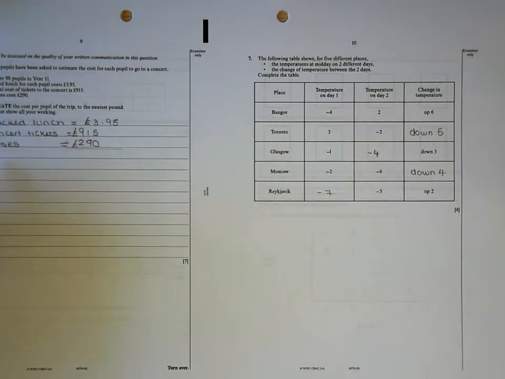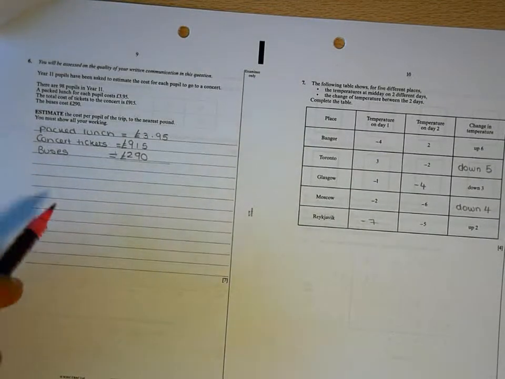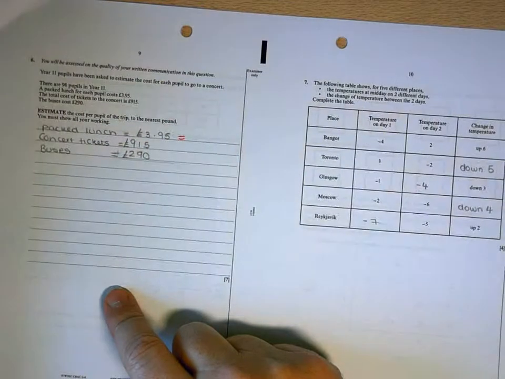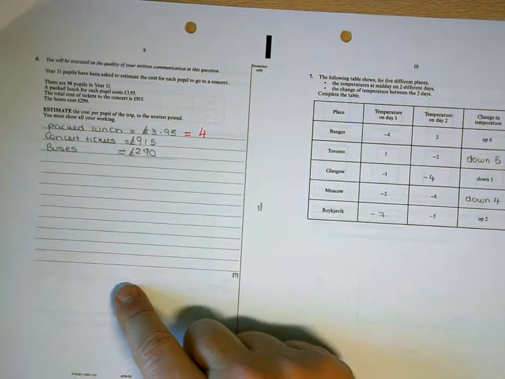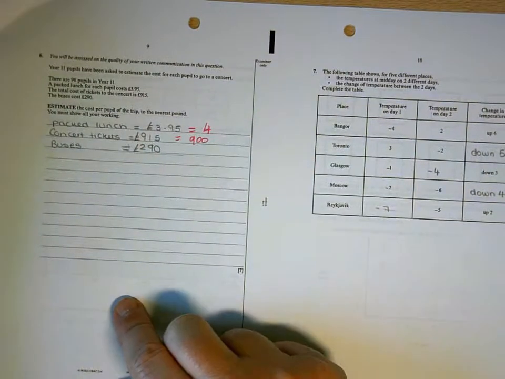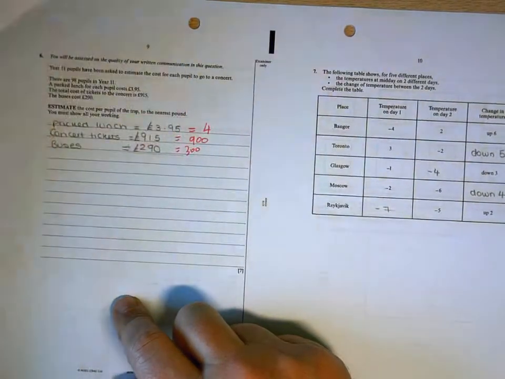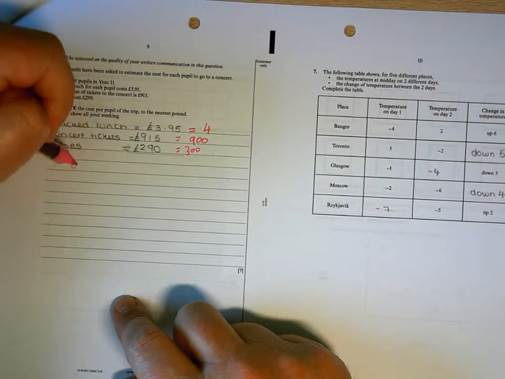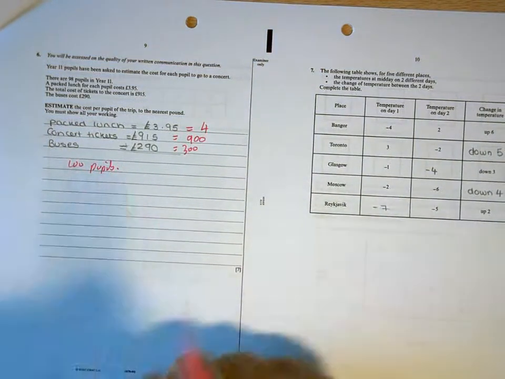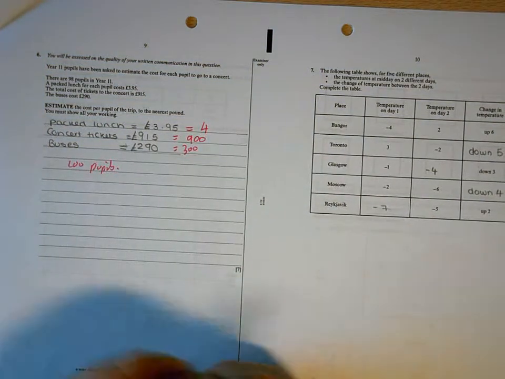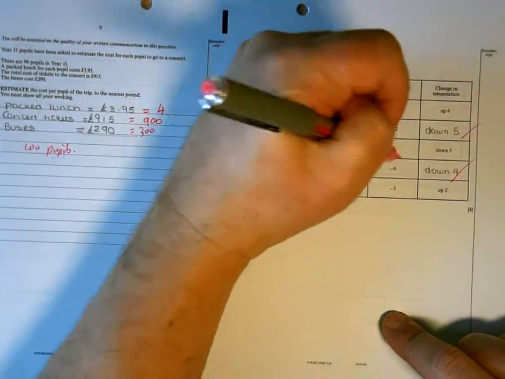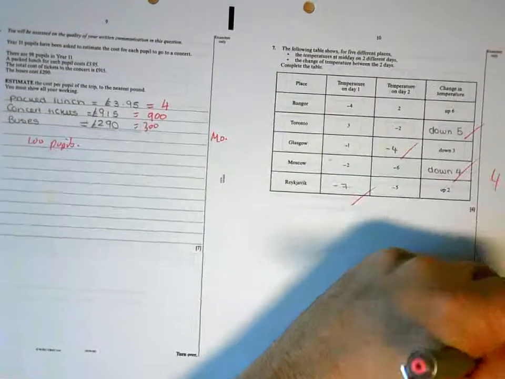Okay, so you haven't actually done anything with that other than copy out the information above. What they're looking for you to do is to estimate. So you're going to use 4 for that, maybe 5. 915, 4, let's make it 900. 290, let's make it 300. 98 kids, let's make it 100 pupils. And then you do the maths with the easier numbers to work with. Down 5, down 4, that's good.